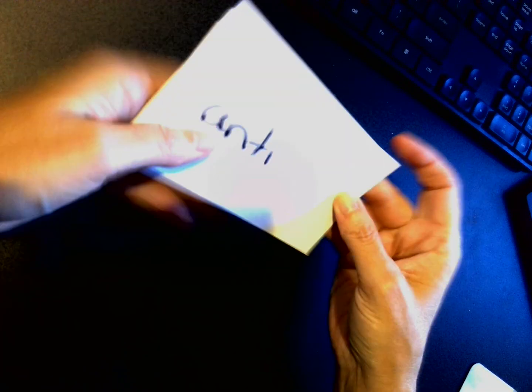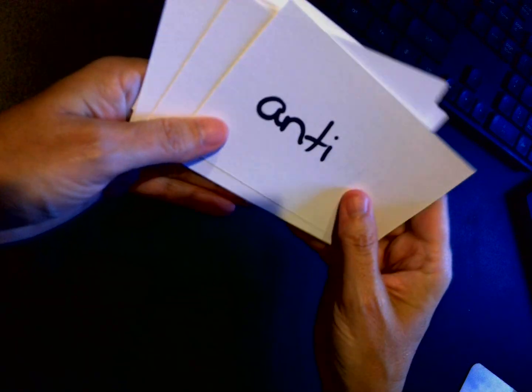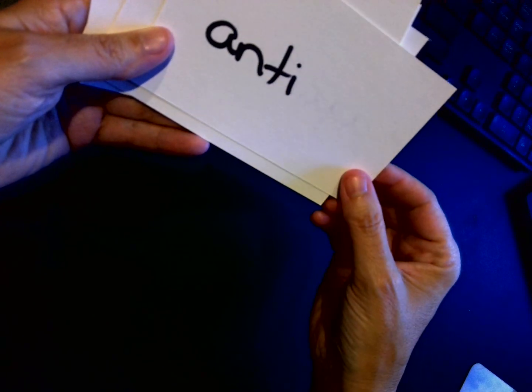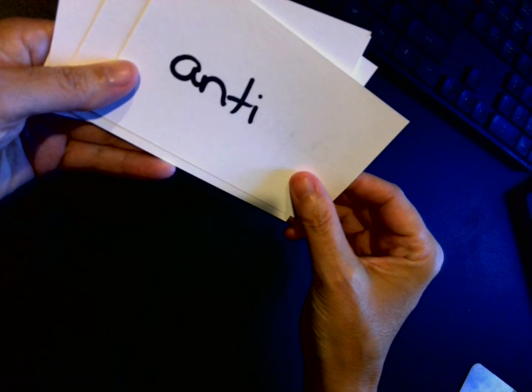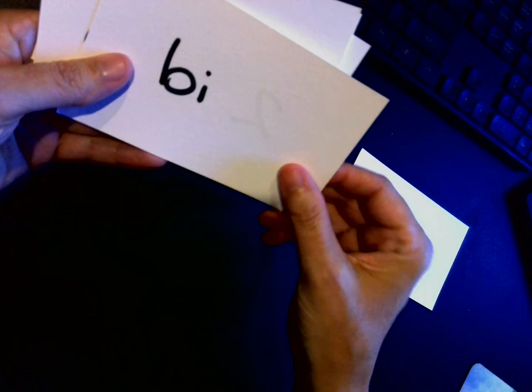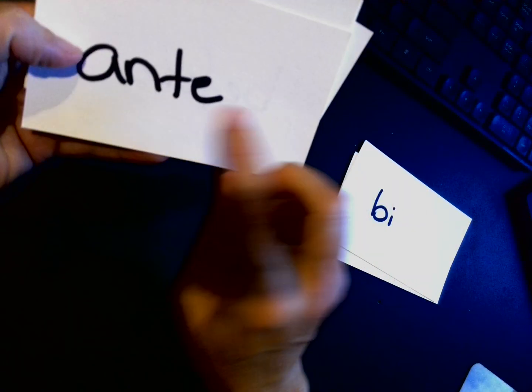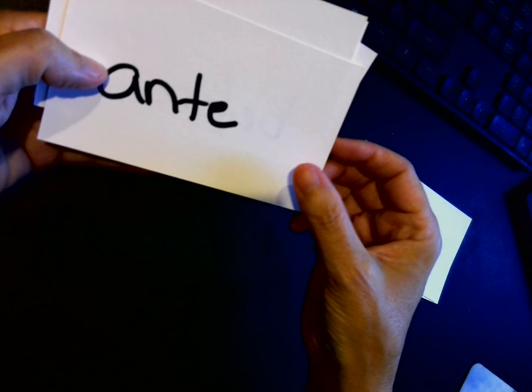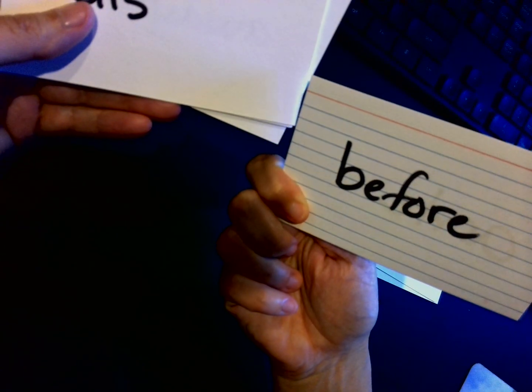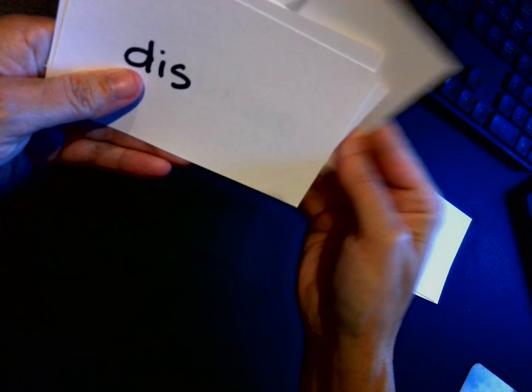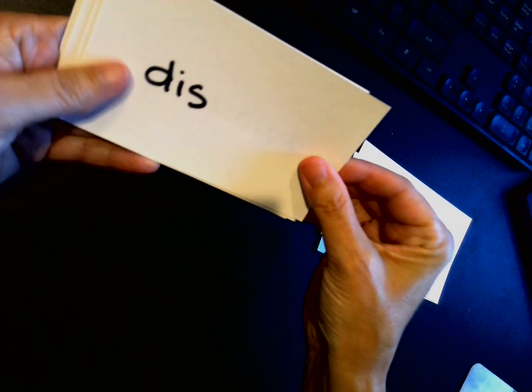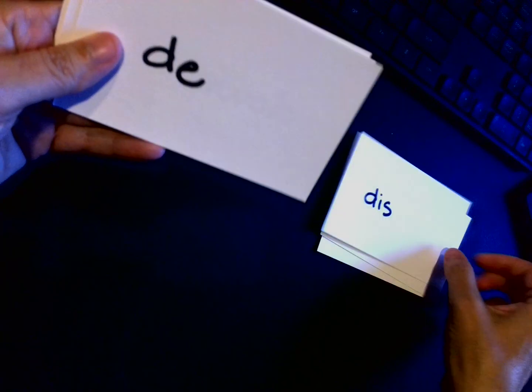Miss Fido also has a tool where she has a lot of flashcards, and if she gets it right on her first try, so anti means against, and so that means I know it and I can set it aside. By means to, yep, I know that one, I can set it aside. Anti, maybe I confused this with the definition for anti, and I got it wrong, so I'm going to set it to the back of my deck so that I know I have to see it again. Dis means away, and so forth.